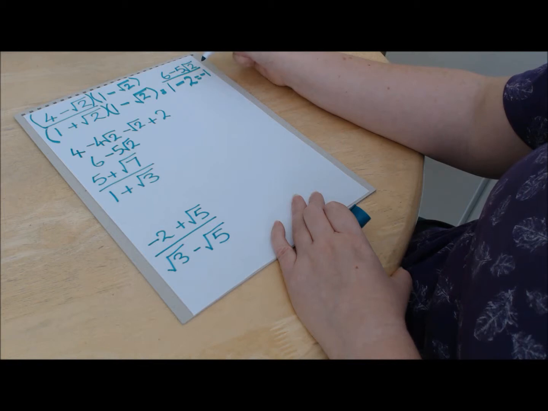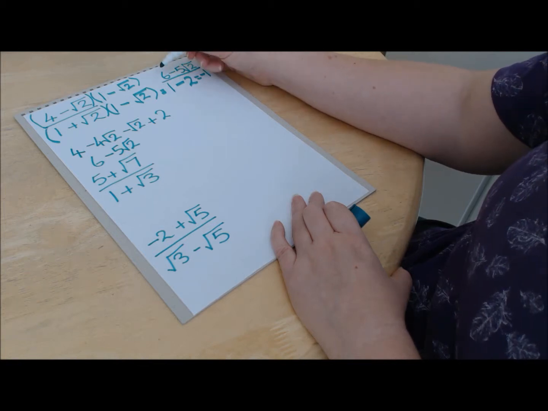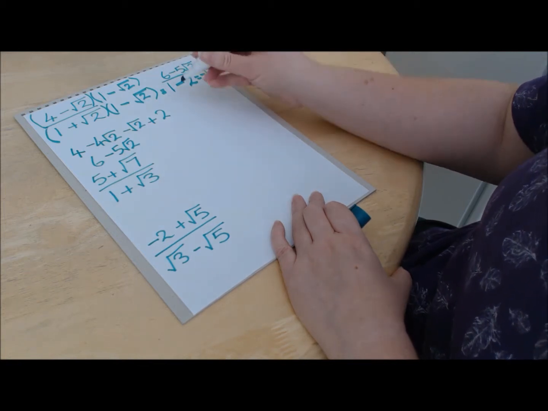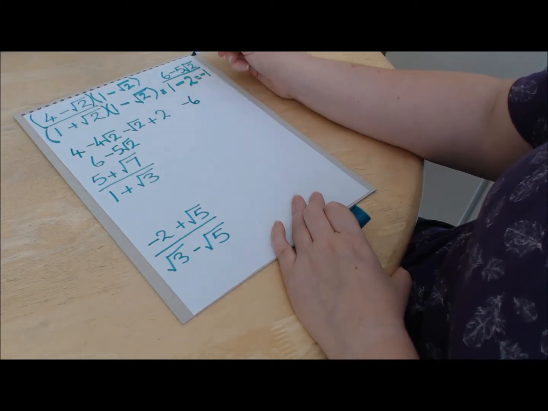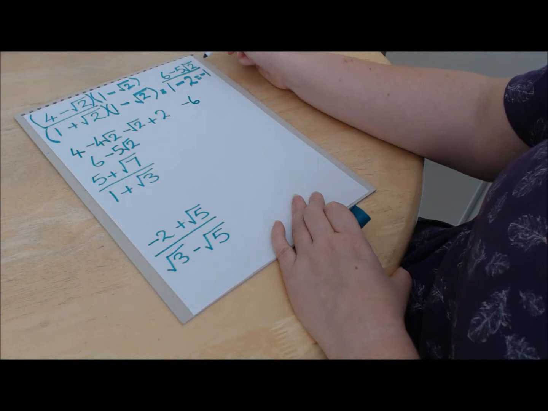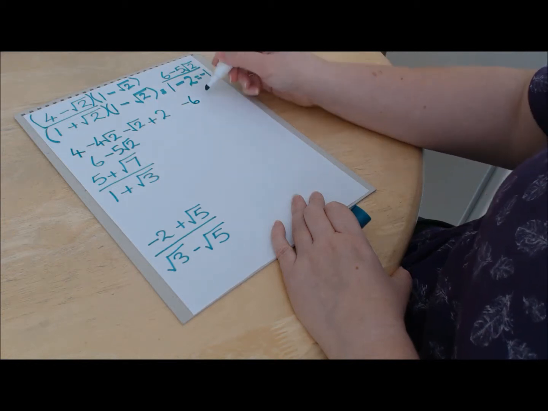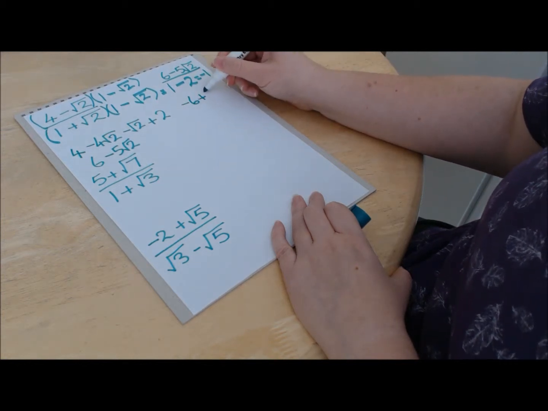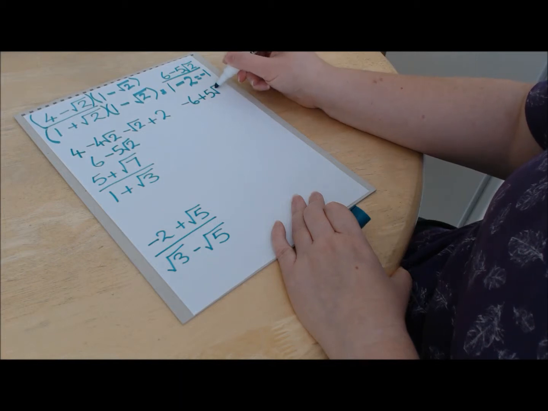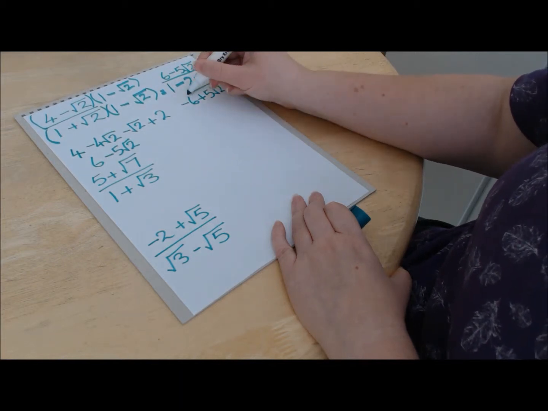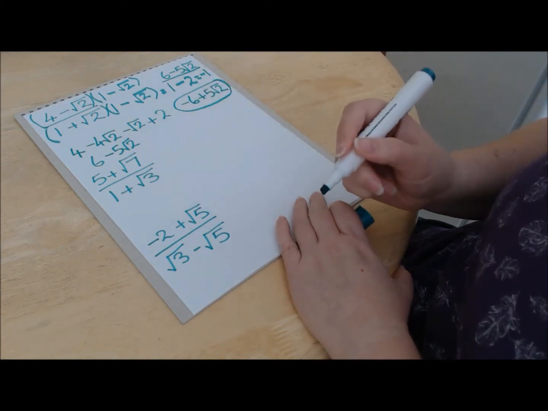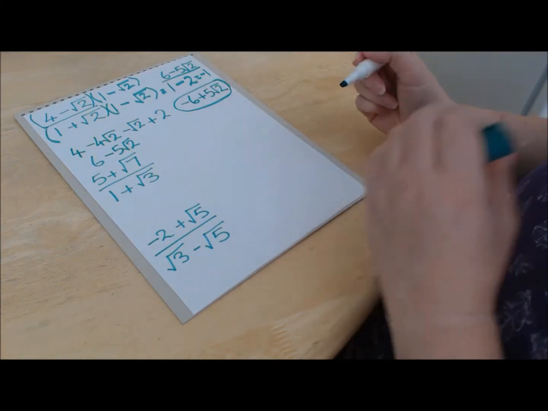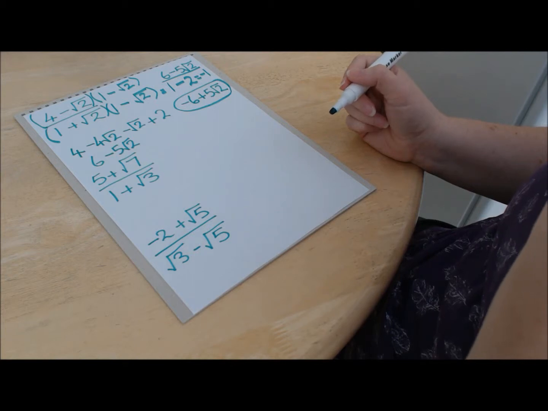So 6 divided by minus 1 is actually going to be minus 6. And minus 5 root 2 divided by minus 1 is going to be plus 5 root 2. So you can see it's just changed the signs round. So this is our final answer. There's nothing on the bottom, because we've taken care of that minus 1.